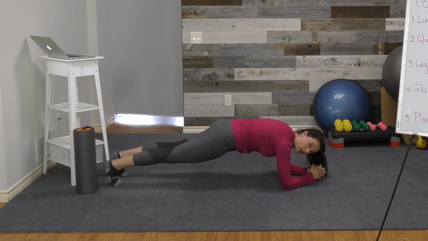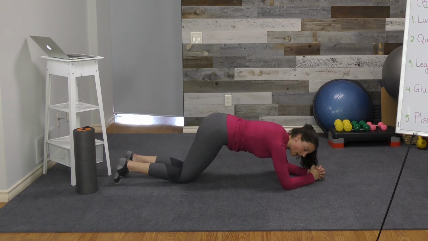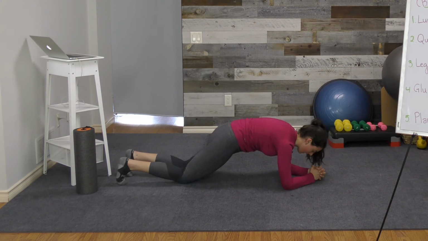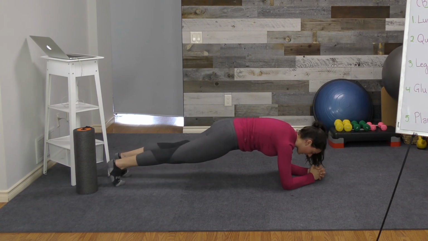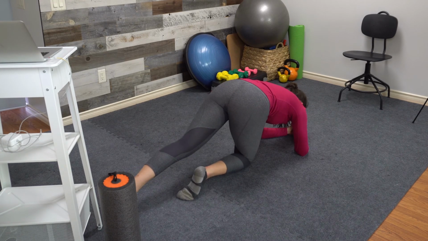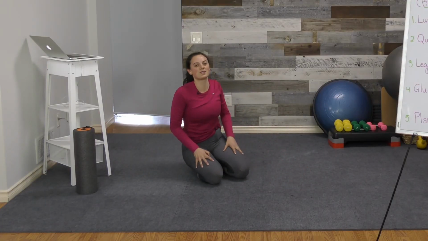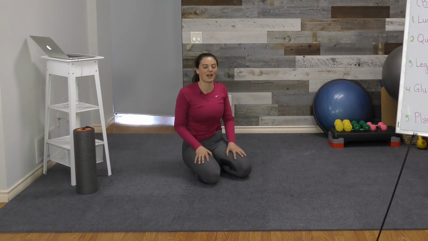And only as long as you're keeping your form good. If you start to collapse, then you need to stop and reset. Find that engagement in the core and then come back up. Deep breaths. Good, and then you'd release. So as you work up towards those, you can repeat the cycle 2 to 3 times.